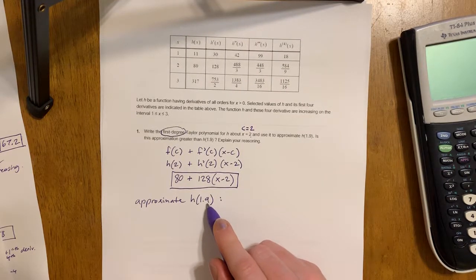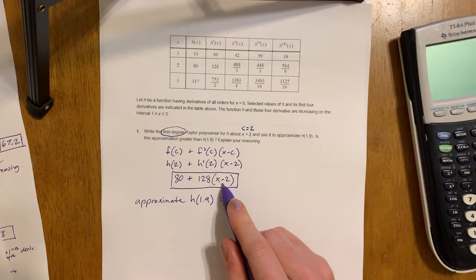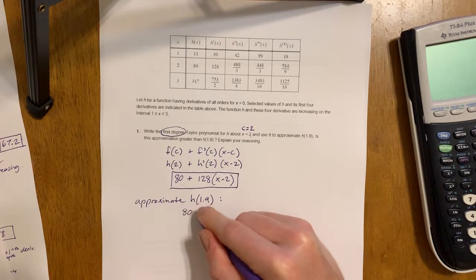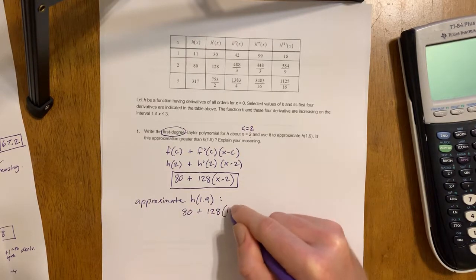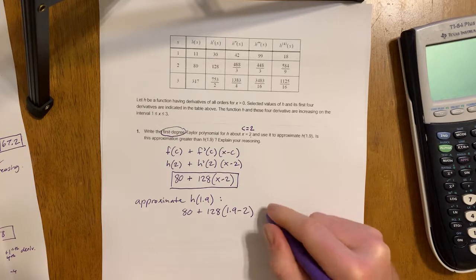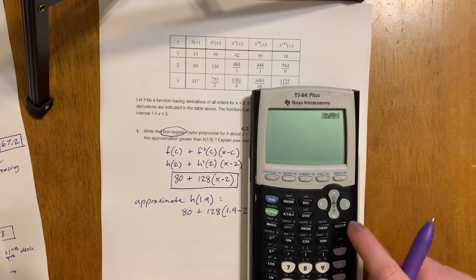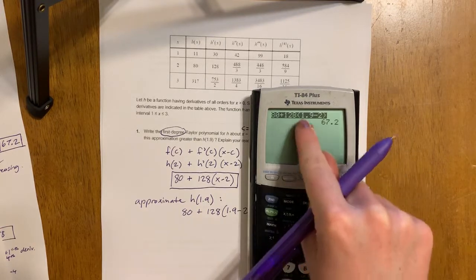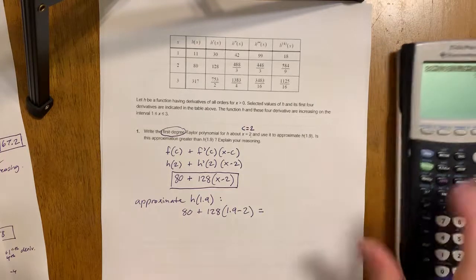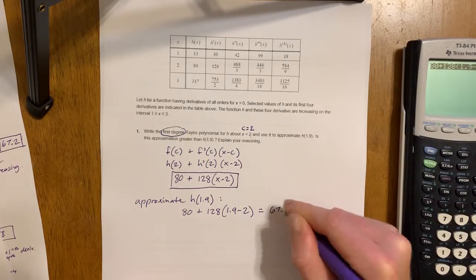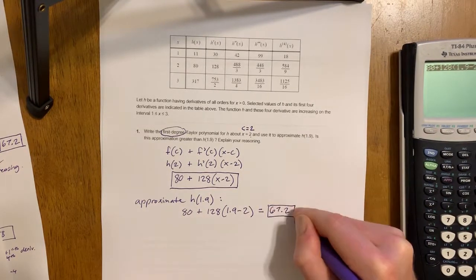I'm just going to plug that in for x in my polynomial. So 80 plus 128 times 1.9 minus 2. And if I get out my calculator and figure out what that is, oh, look, I already did it up here. 80 plus 128 times 1.9 minus 2 is 67.2. So there's our approximation.